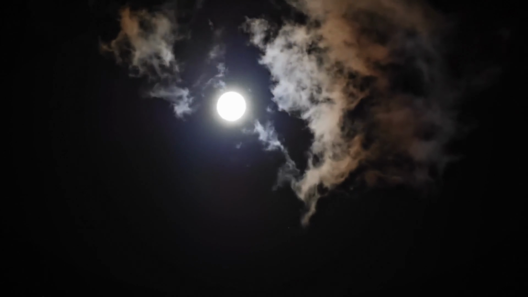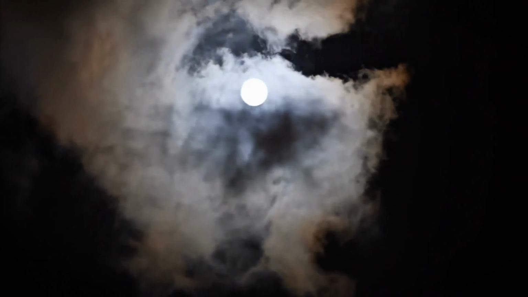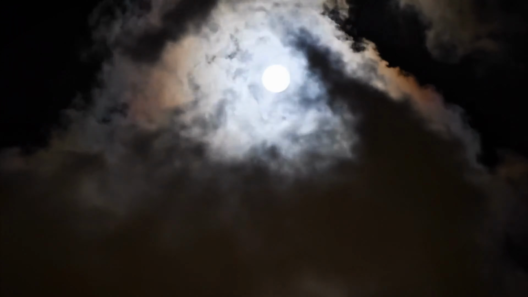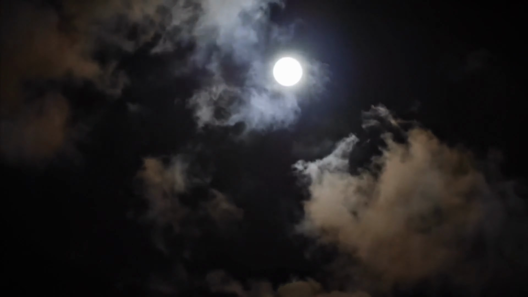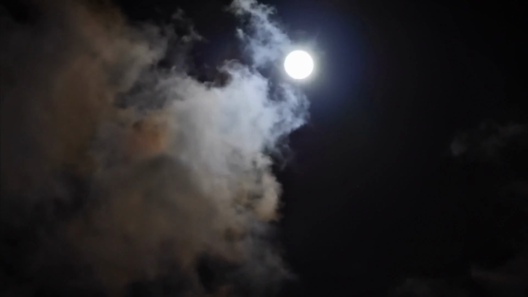The Moon's orbit is not a perfect circle. The Moon's orbit around Earth is elliptical, meaning its distance from Earth varies. At its closest point, perigee, the Moon is about 226,000 miles, 363,000 kilometers, away, while at its farthest, apogee, it is about 253,000 miles, 405,000 kilometers, away.